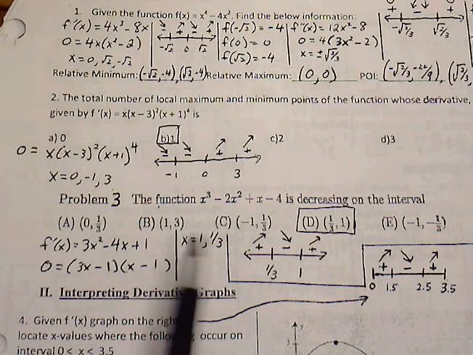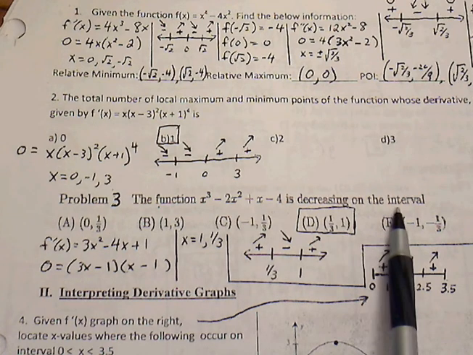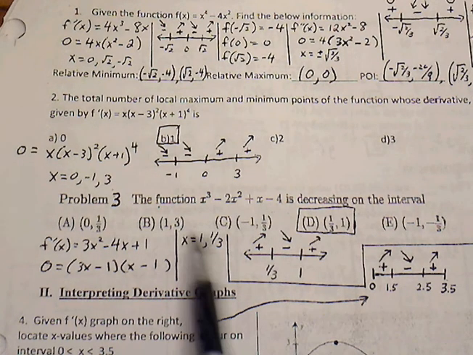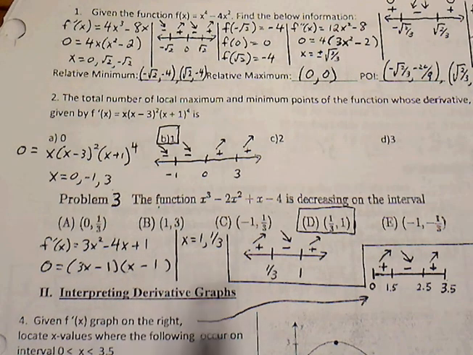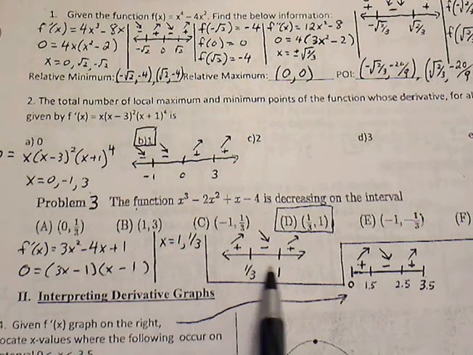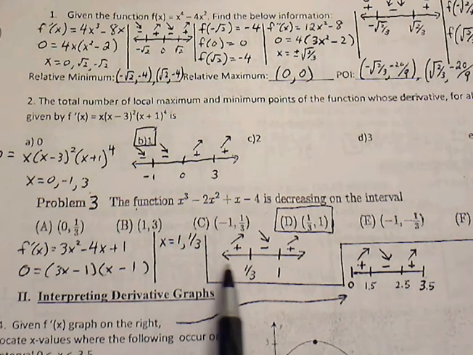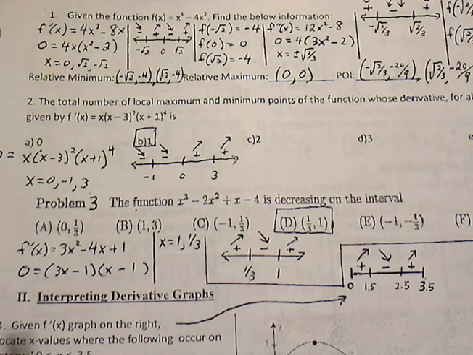For number 3, the polynomial function is decreasing on the interval. So if we want to find where the graph is decreasing, we have to go to the first derivative, find the critical points, solve for x, and then we test each interval. So we see that there's going to be decreasing in this interval from 1/3 to 3, so therefore D.